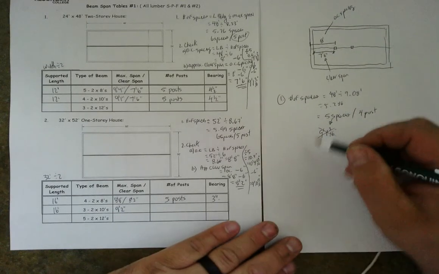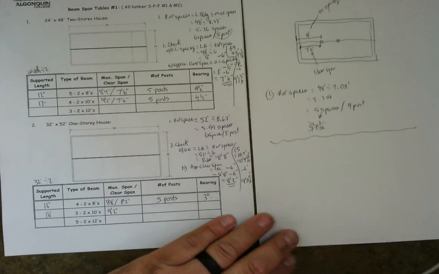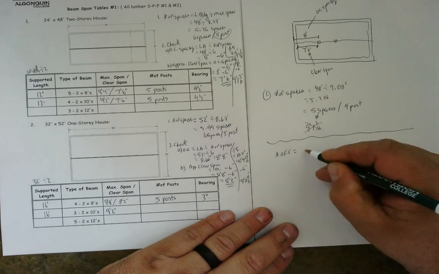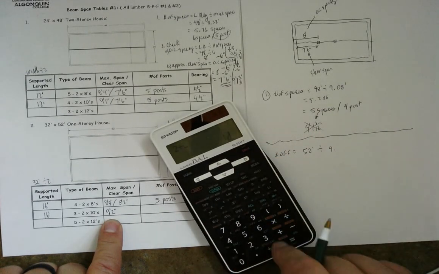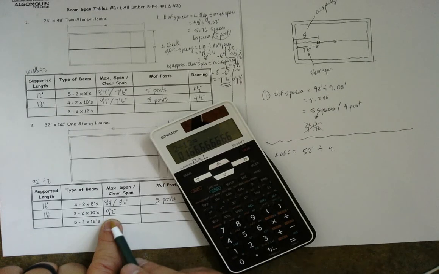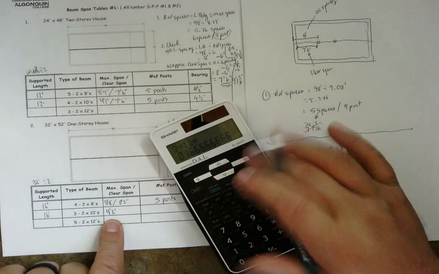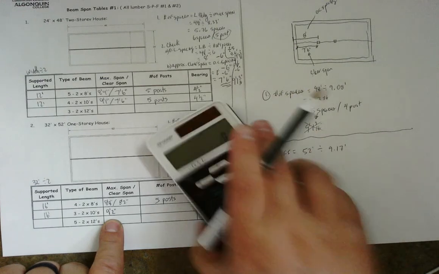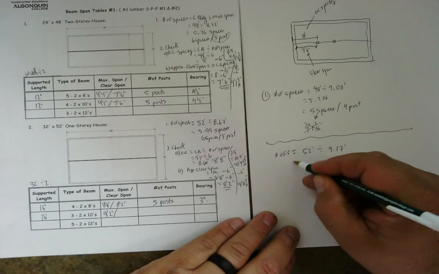Okay, so maybe we'll scratch that off, work through some new numbers here. So I want to find the number of spaces. I'm going to take the 52 feet and divide it by 9 point something. I'm going to take the 2, divide it by 12. That's going to be the equivalent of 9'2", which is 9.17 feet basically. If we're going to 2 decimals, that makes that a 7. So then we'll put that into the calculator to figure out how many spaces we have.